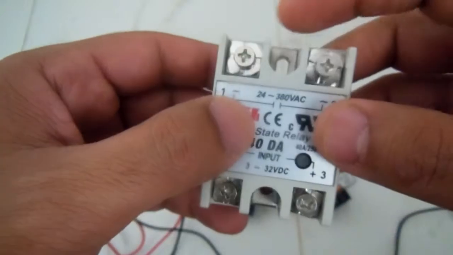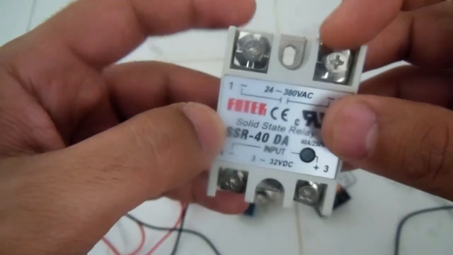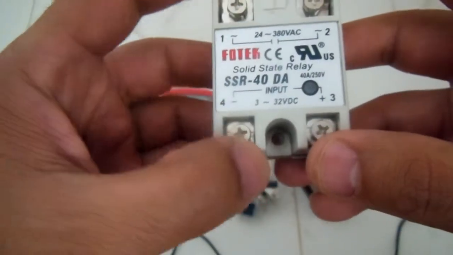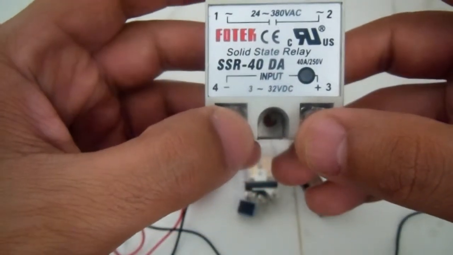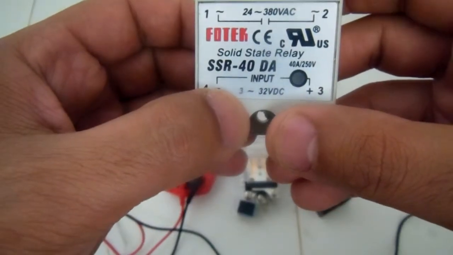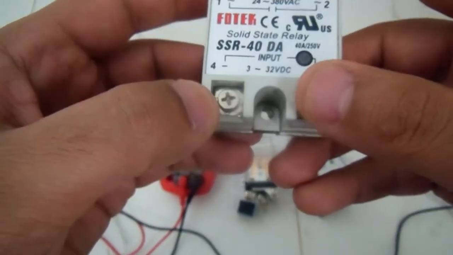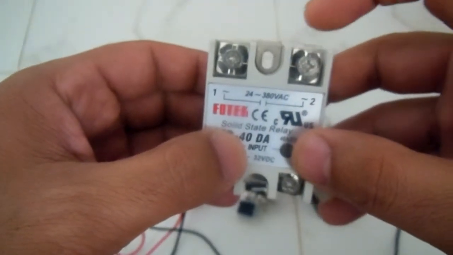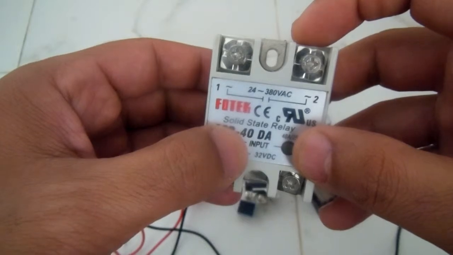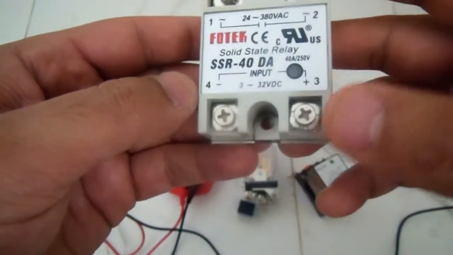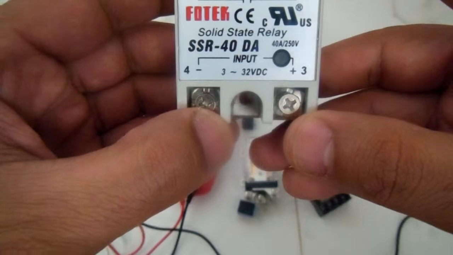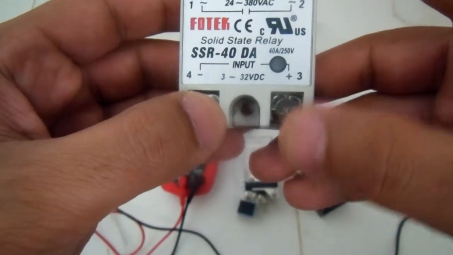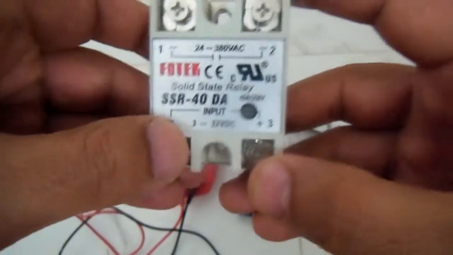These two sides are for output, and the first two sides are for input. A DC input of about 3 to 32 volt DC can be applied on the first two terminals. The other two terminals are the output terminals, which are used for the AC source. But we cannot apply the DC source directly. It needs a resistor in series to minimize the current.